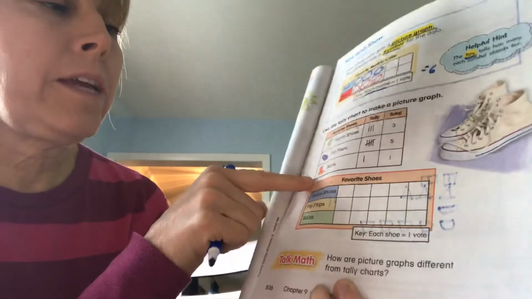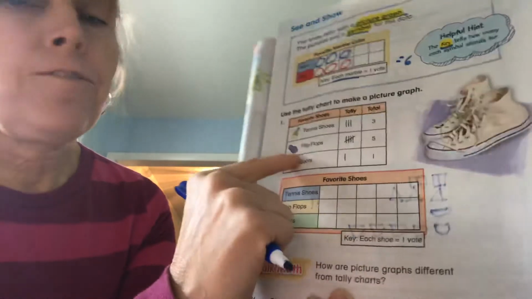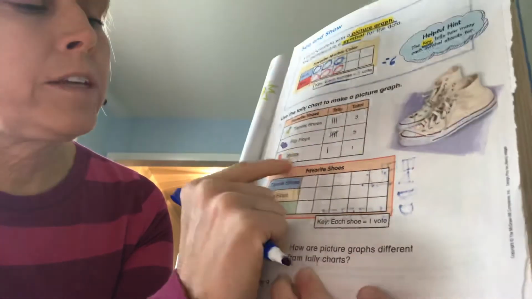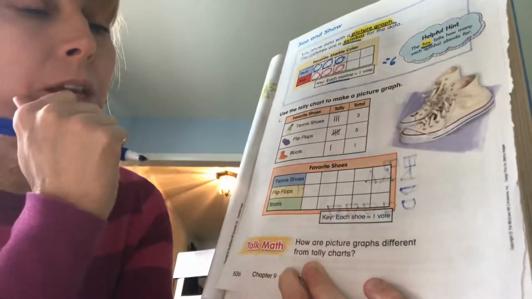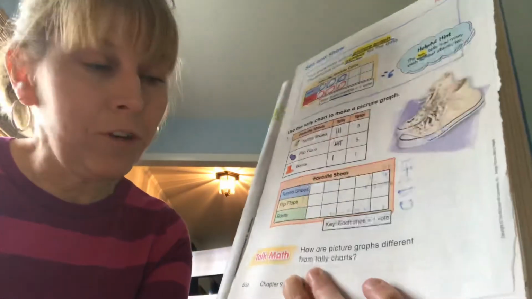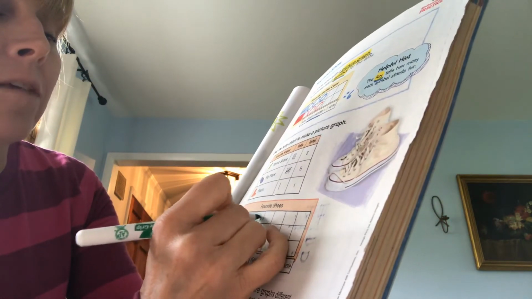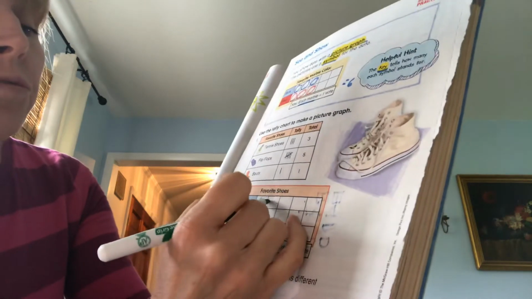Here they did a tally mark for you. They said tennis shoes had 3 tallies, flip-flops had 5 tallies, and boots had 1 tally. So now they want you to make a picture graph. Okay, now you know Mrs. Fraser is not very good at drawing, but I will try. Okay, so I'm actually going to do different colors. So tennis shoes, I'm going to kind of draw circular with the lace coming up. So there's 3 of those.